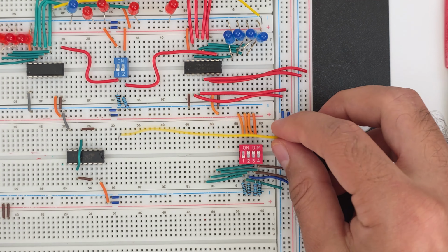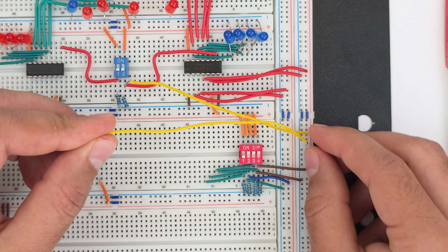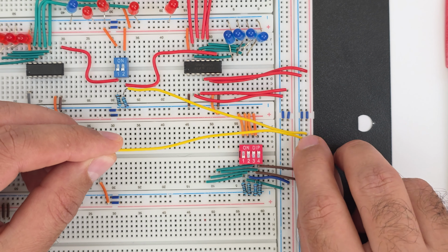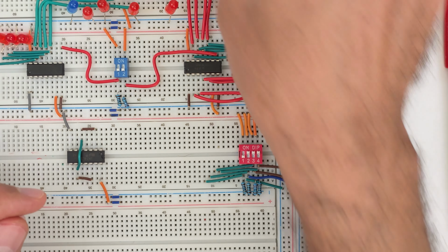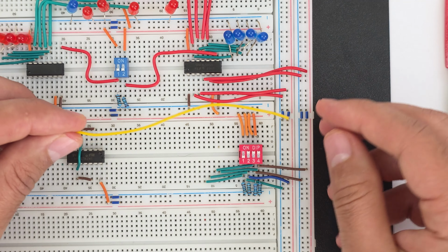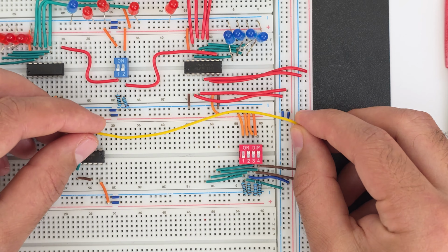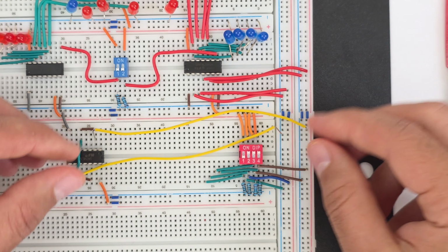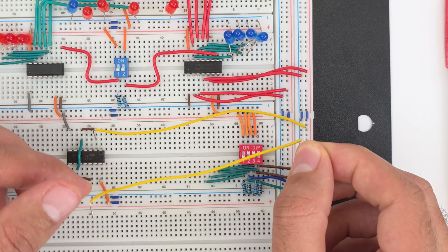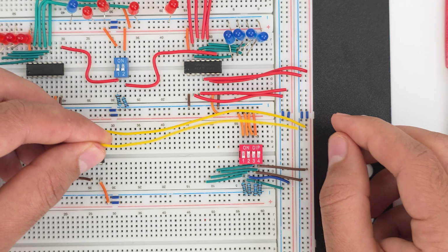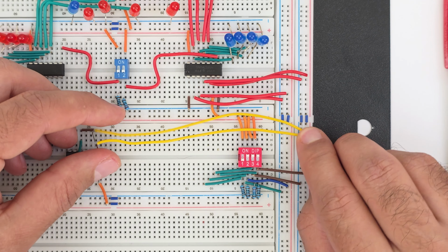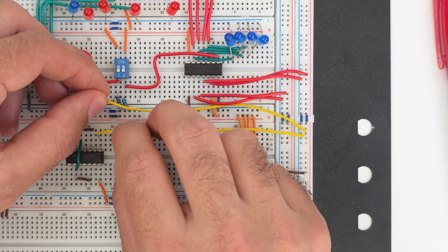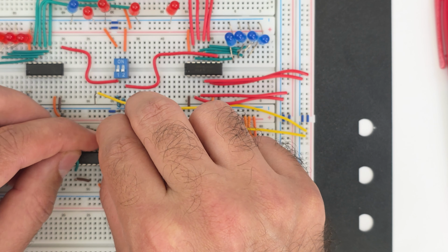Okay, this is a short wire. Let's take this one. Okay, I think these wires are not for this side. I'm just making sure that we have the correct wires. Okay, so I'm going to connect this to the first pin here.